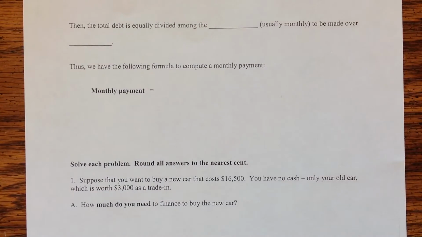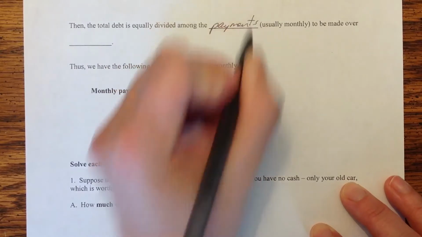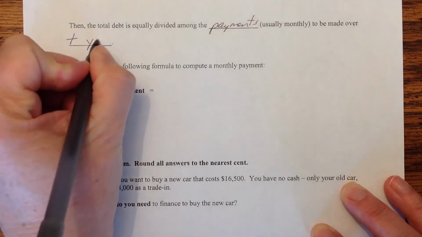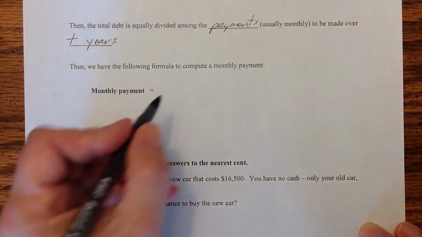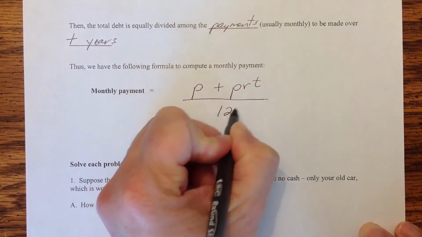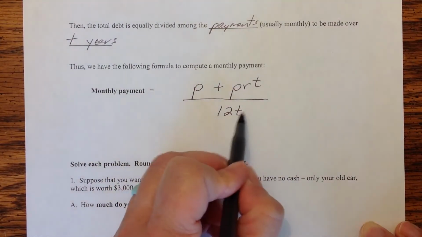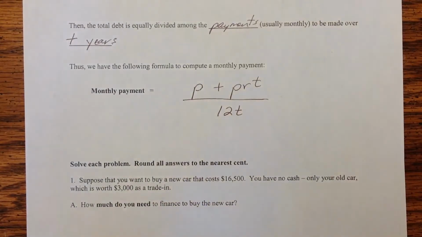So then this total loan amount that you are borrowing will be paid back divided among payments that are usually made monthly. Right? So they're going to be made over T years. However many years the loan is, that's how many years you'll pay. So we're interested in knowing, well, how do we find the monthly payment? So the monthly payment is P plus PRT divided by 12T. So what you're dividing by here is the total number of months in all of the years that your loan stretches over. So let's try this out.